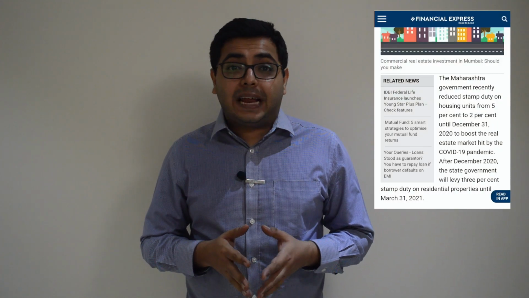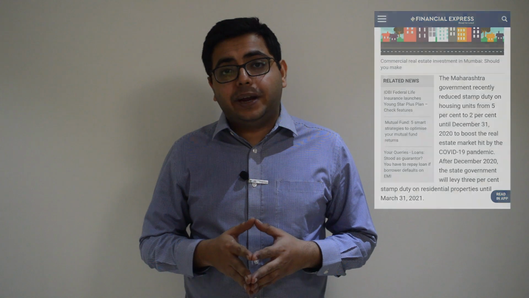For any purchase or rental agreement, you must register it with the authorities to have an official record of the transaction. The stamp duty and registration charges depend on the state or city you live in and are usually calculated on the transaction amount. For example, in Maharashtra, the stamp duty has been reduced from 5% to 2% until 31st December 2020 and then 3% till 31st March 2021 as an incentive for buyers.